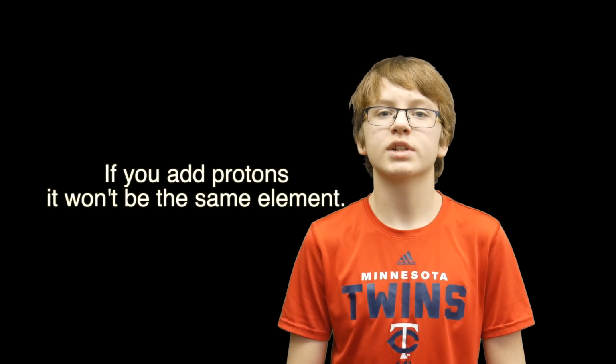The protons define the element. How many protons you have means what element you will get. So hydrogen has 1 proton, helium has 2 protons, and so on. If you have carbon, you cannot have a carbon with 7 protons. It will turn into nitrogen.